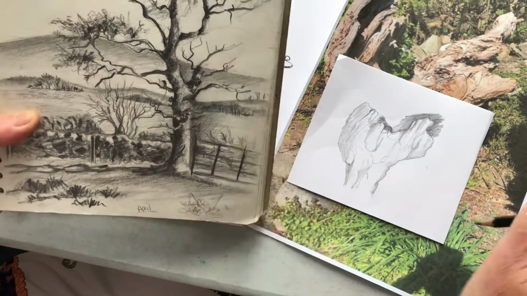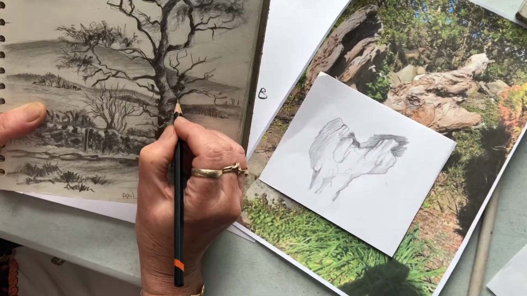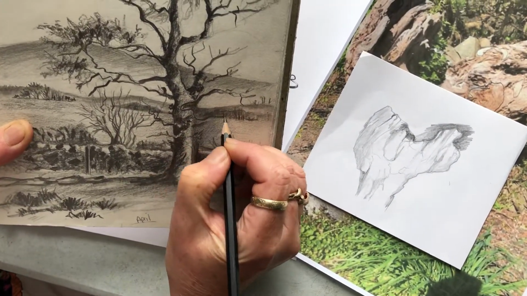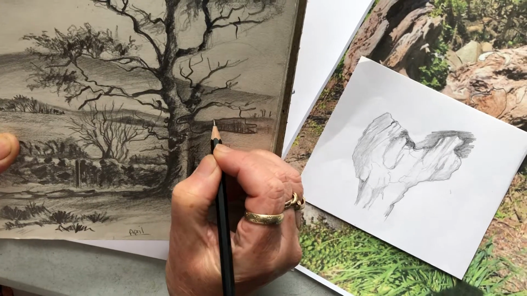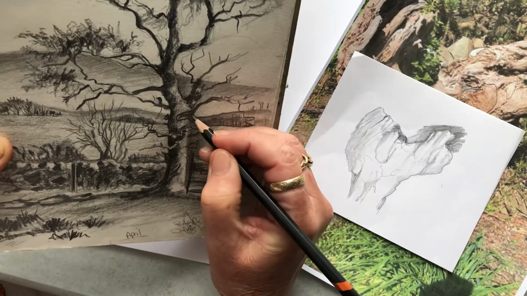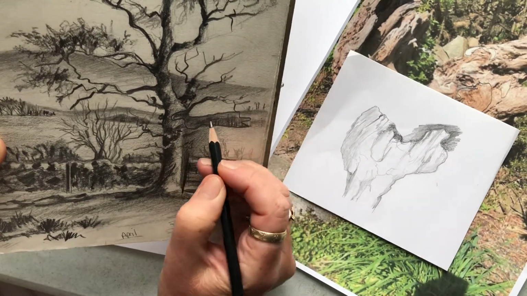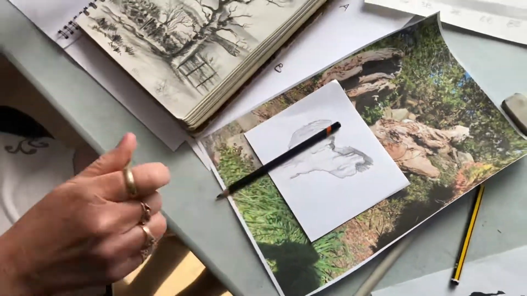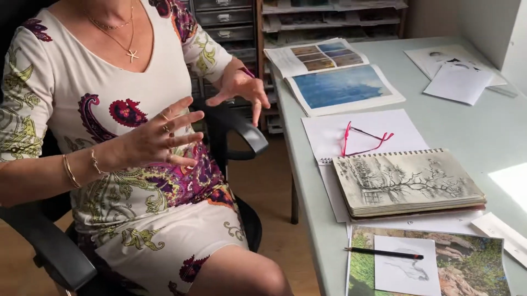So the shape you're actually looking at this point, I'm going to ruin my drawing now, is that. That is the shape you should be seeing. Can you see it's not this tree shape? These are the shapes you're looking for. So that's why you have to look at the world in a holistic way and look beyond the object.